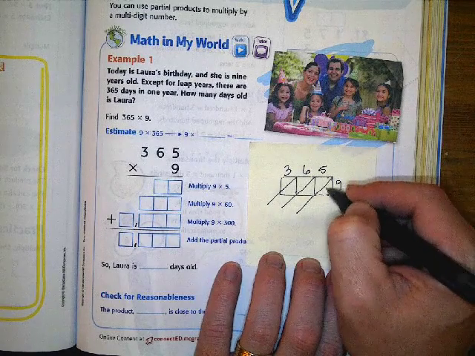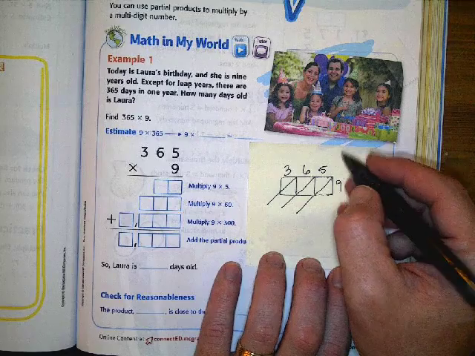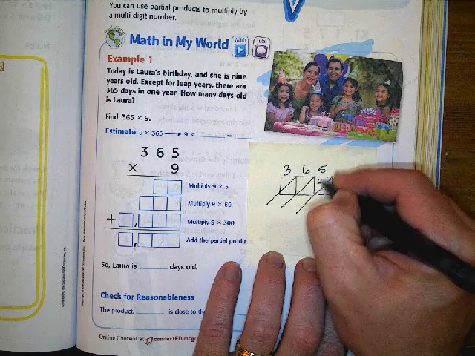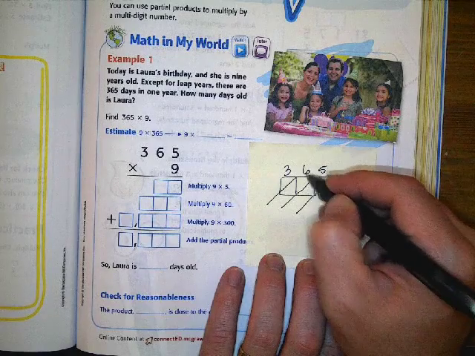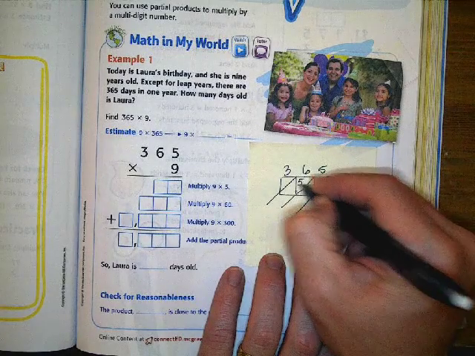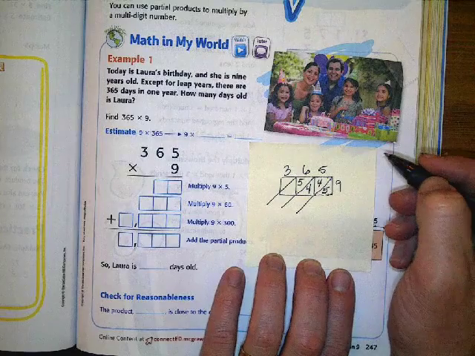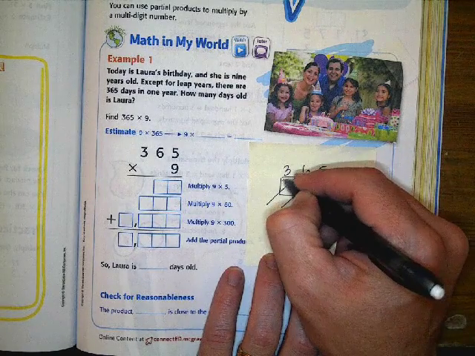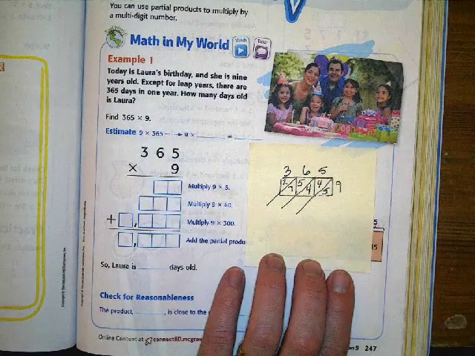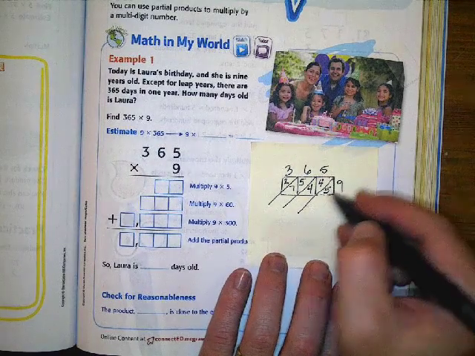Alright, 9 times 5 is 45. 9 times 6 is 54. And 9 times 3 is 27. I'm going to add on the angles.